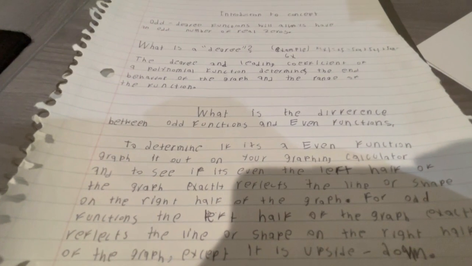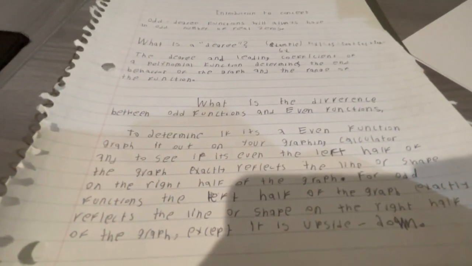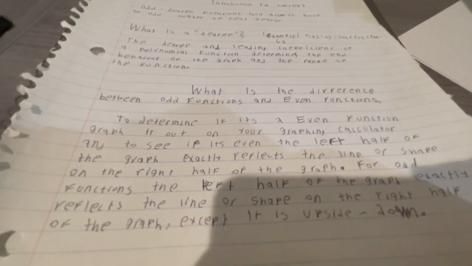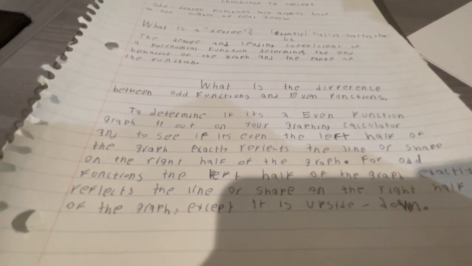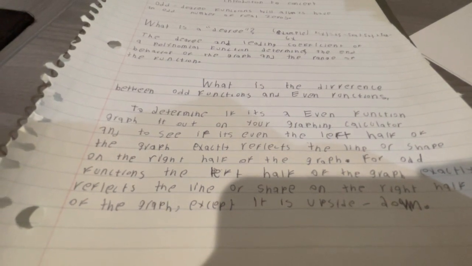Now, let's look over here. What is the difference between odd functions and even functions? To determine if it's an even function, graph it out on your graphing calculator, and to see if it's even, the left half of the graph exactly reflects the line or shape on the right half of the graph. For odd functions, the left half of the graph exactly reflects the line or shape on the right half of the graph, except it's upside down.